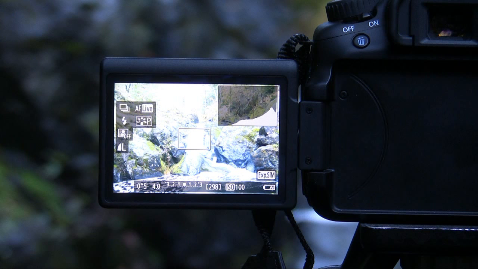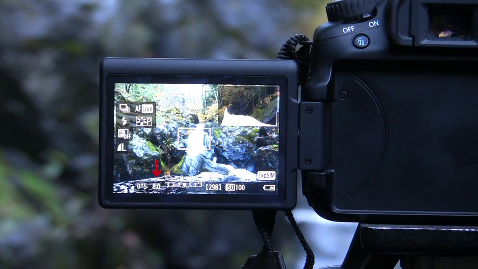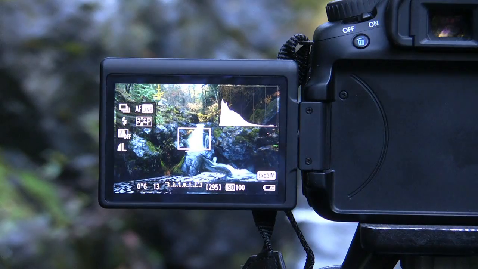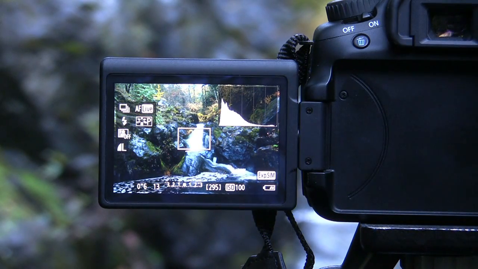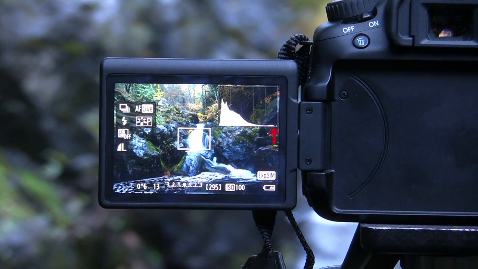Notice how the histogram shifts to the right as we slow the shutter down. Once we have our shutter speed selected, we have to compensate for the change in exposure by adjusting our f-stop. We adjust our f-stop until the histogram indicates we are getting a good exposure across all the tones in the scene.